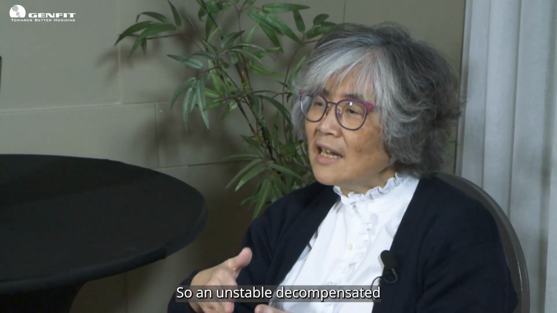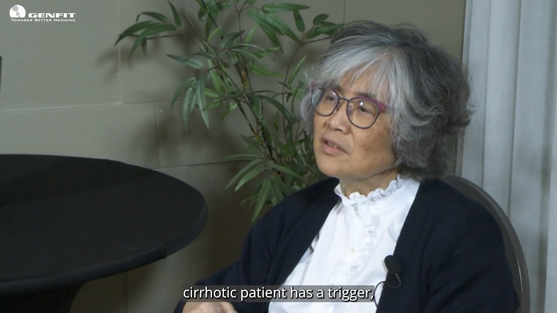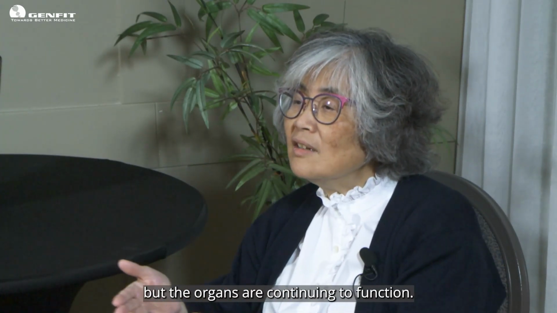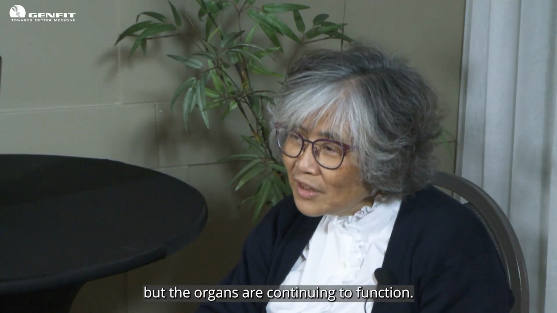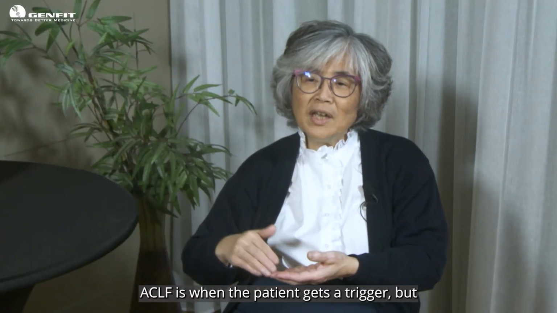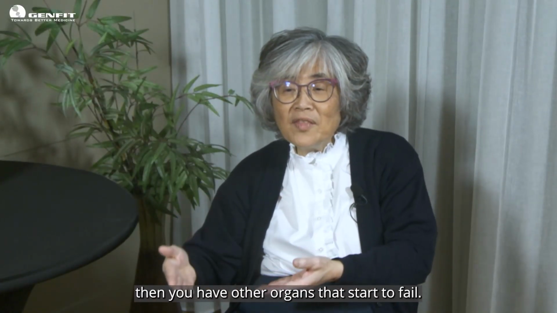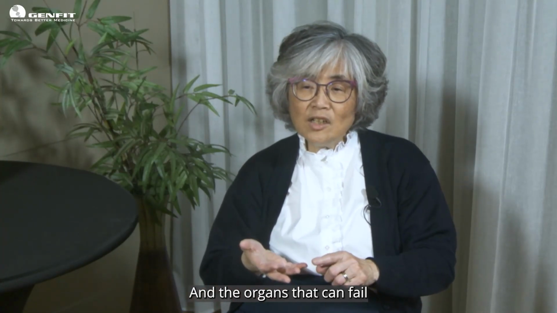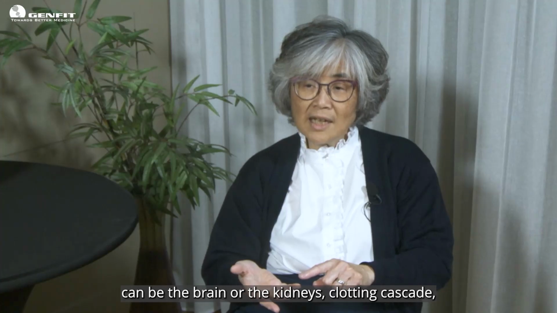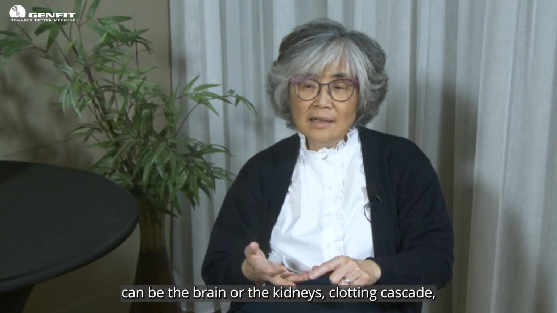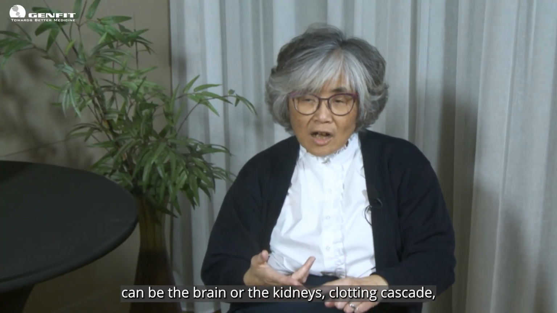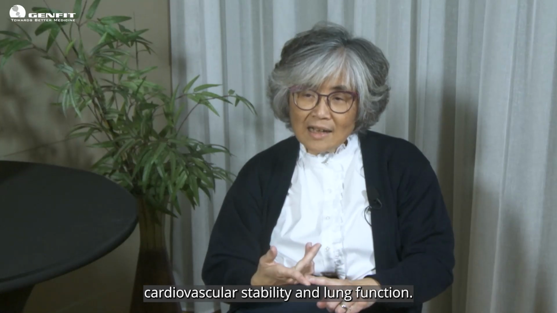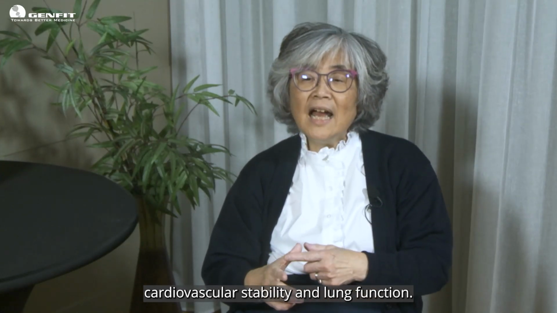So unstable decompensated cirrhotic patients have got a trigger, but the organs are continuing to function. ACLF is when the patient gets a trigger, but then other organs start to fail. The organs that can fail can be the brain, the kidneys, the clotting cascade, cardiovascular stability and lung function.